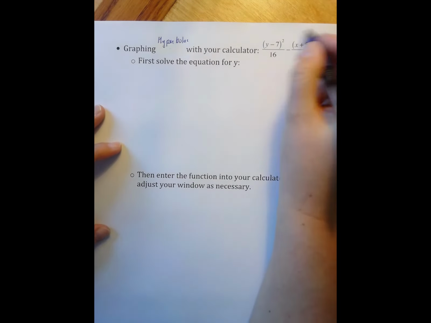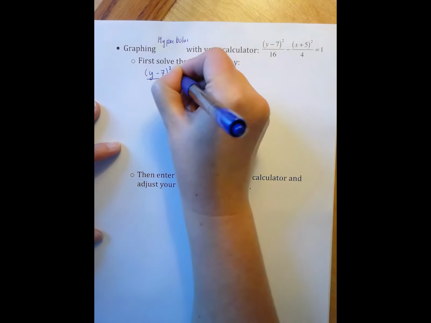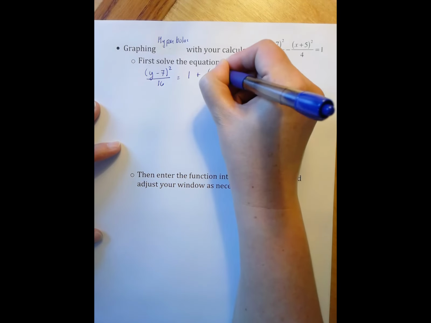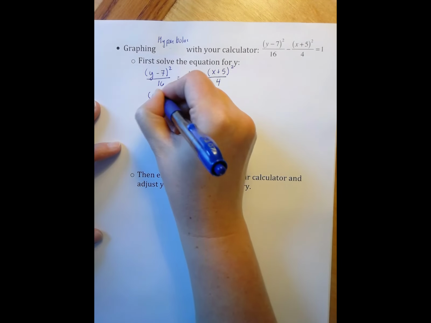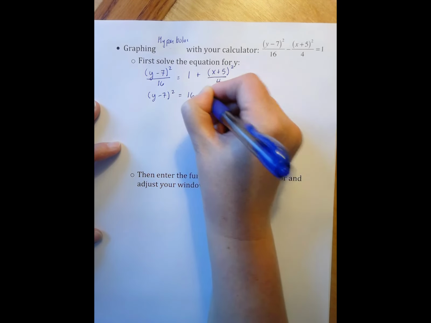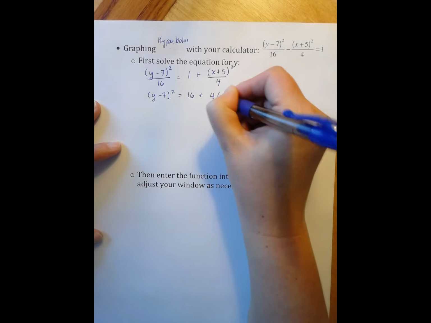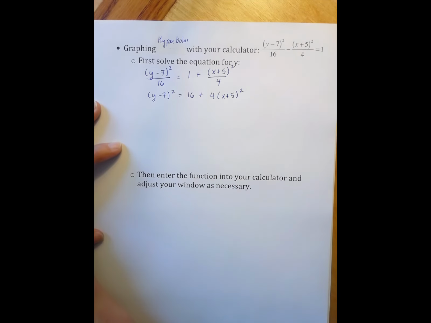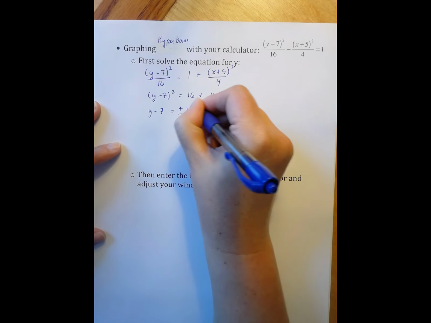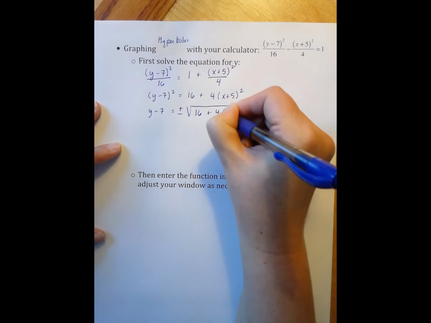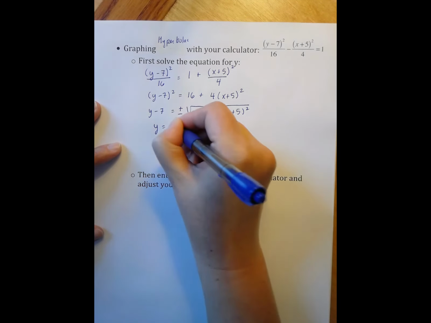So the first thing I'm going to do is move over my x portion here. So I have y minus 7 squared over 16 equals 1 plus x plus 5 squared over 4. I'm going to multiply both sides of the equation by 16. When I multiply the second portion by 16, 16 and 4 can reduce, so I end up with 4 times x plus 5 quantity squared. Square root both sides, remembering, of course, that when I square root, I have an absolute value issue to take care of, so I have a plus or minus. And the last thing is to get y alone, so add 7 to both sides.